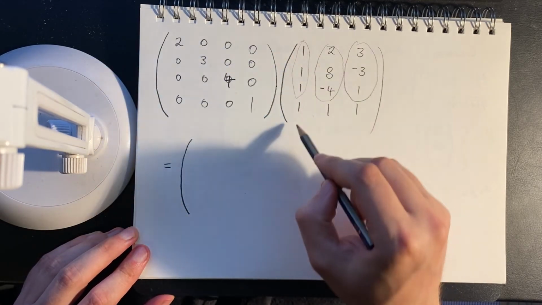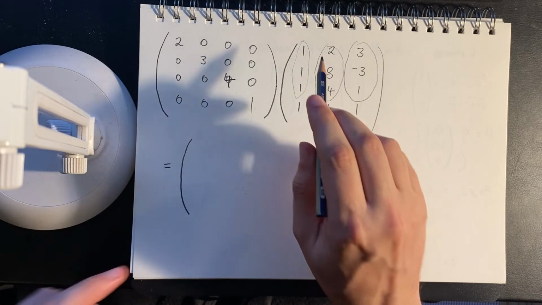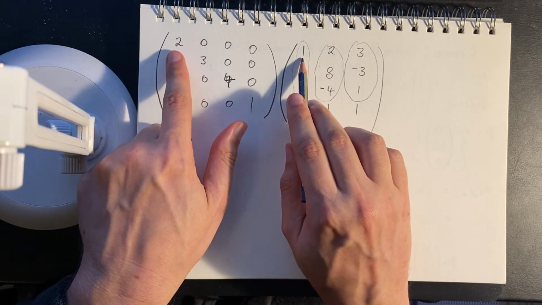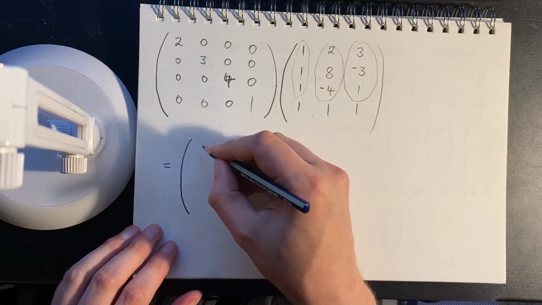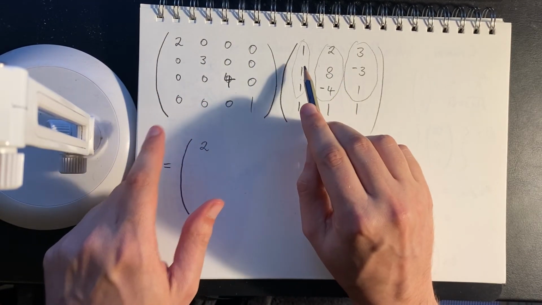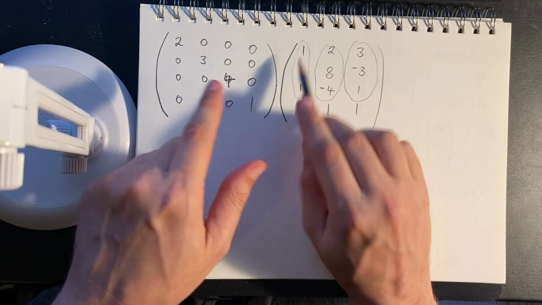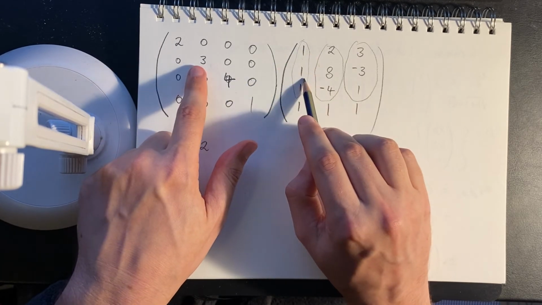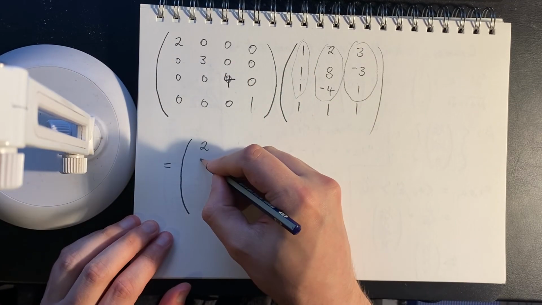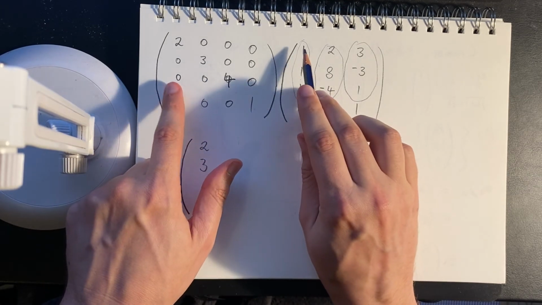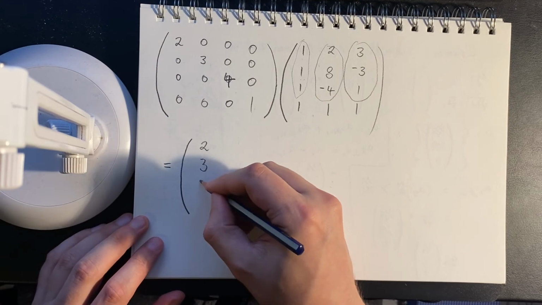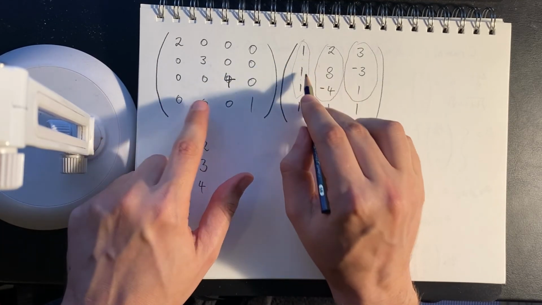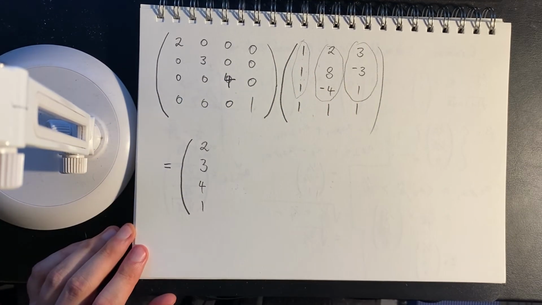So we take the first row, first column: 2 plus 0 plus 0 plus 0. Second row, first column: 0 plus 3 plus 0 plus 0. Great. And 0 plus 0 plus 4 plus 0, then 0, 0, 0, 1. Okay, awesome.